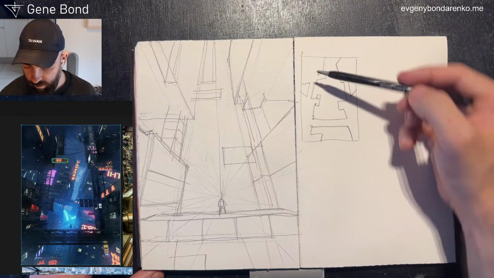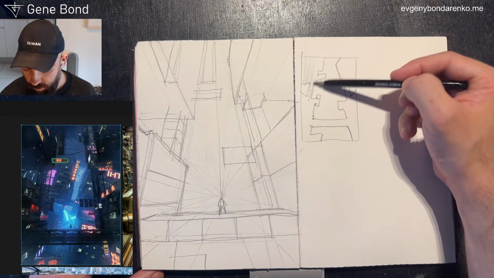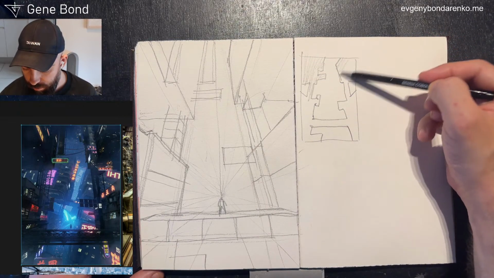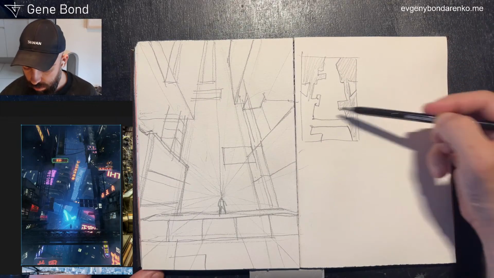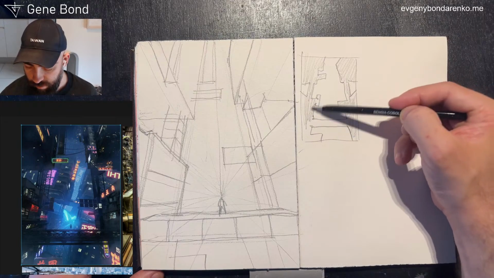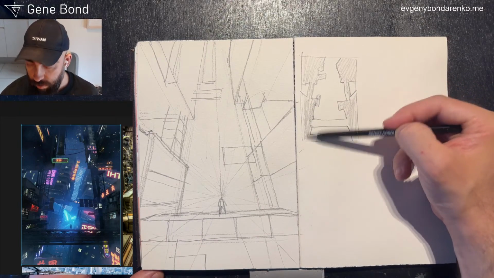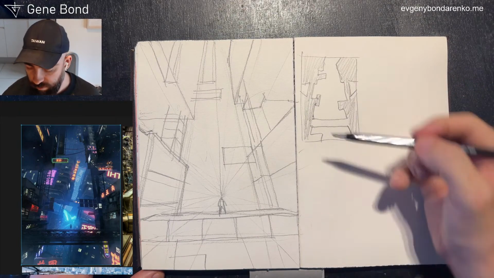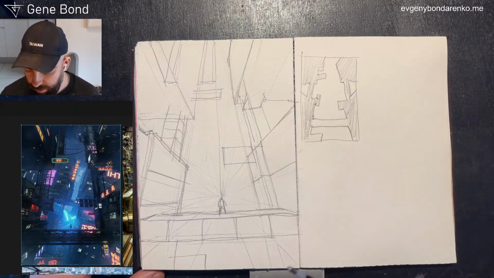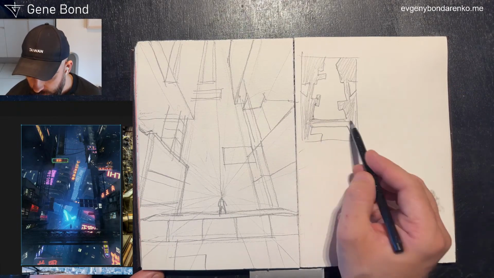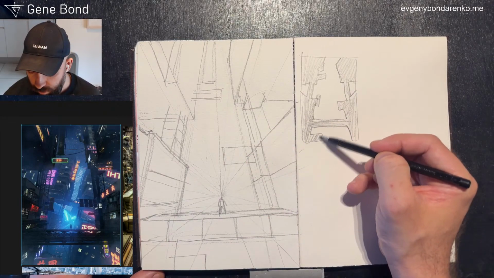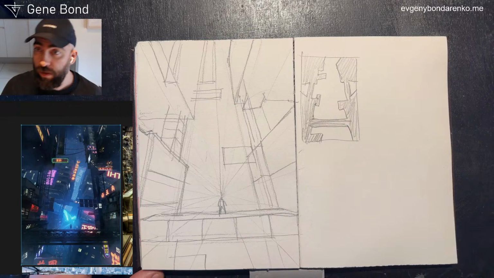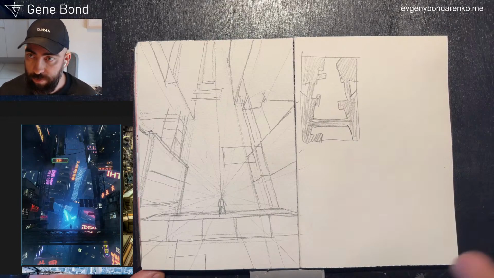So this is the front plane here. And it's also shown with a difference in value, like the close plane is darkest. It has very dark values. We can say it's like in air perspective, right?